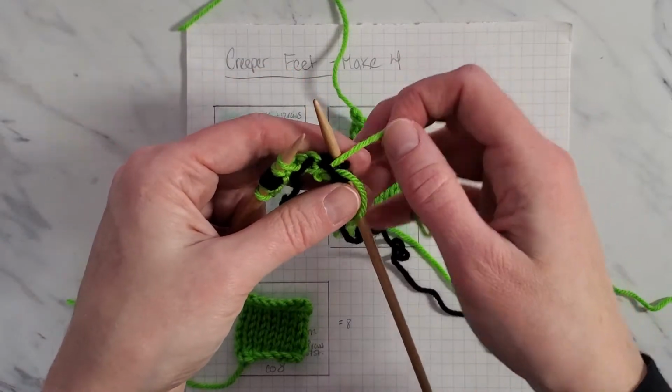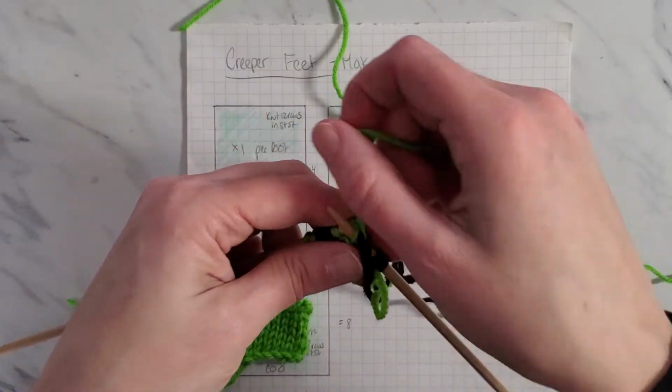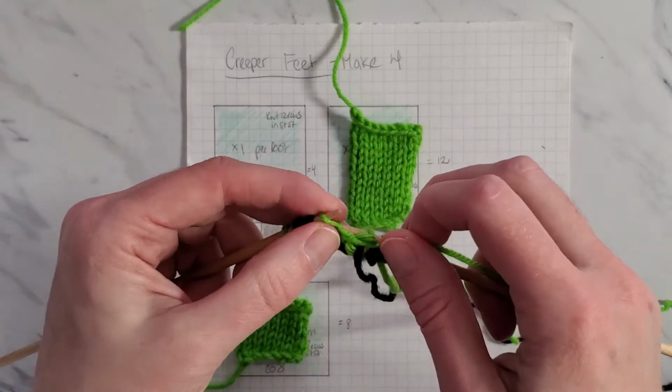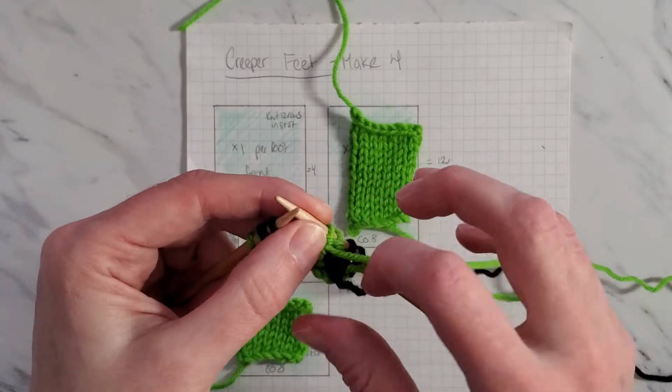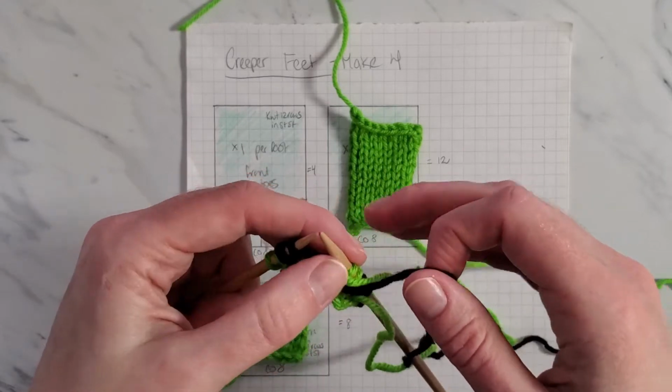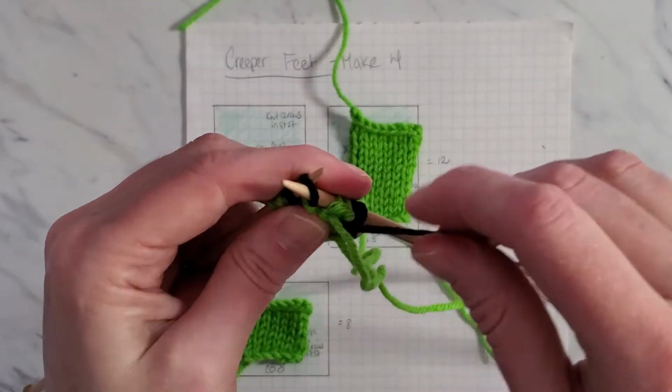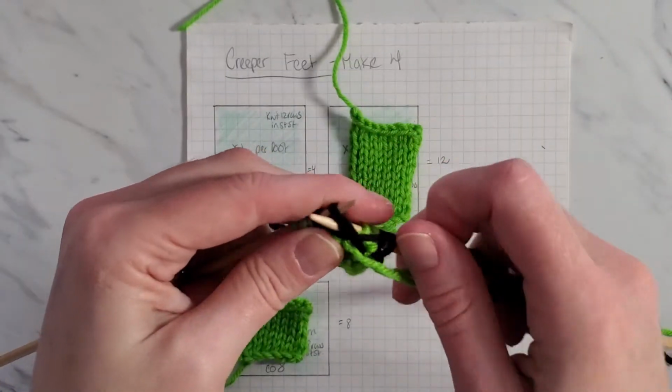So every time I joined in the black and there was a green color there, I just sort of looped the black yarn around the green so that it didn't have separation between the 2 pieces because they're 2 separate colors. And if you don't do that, you'll have a bit of a hole.